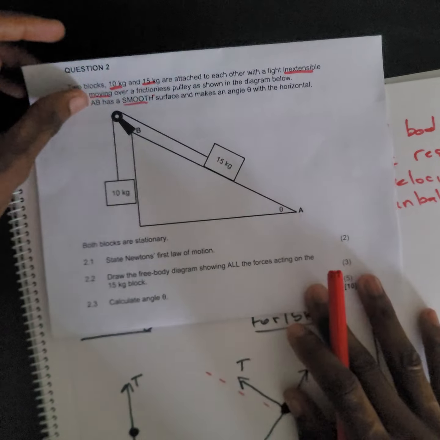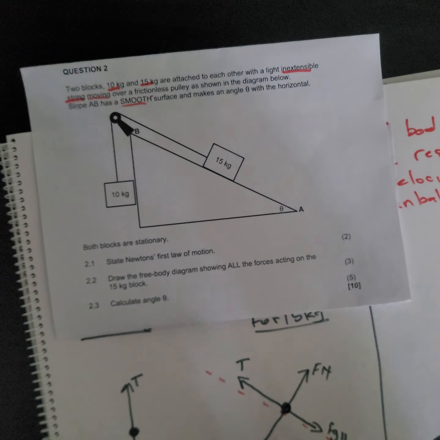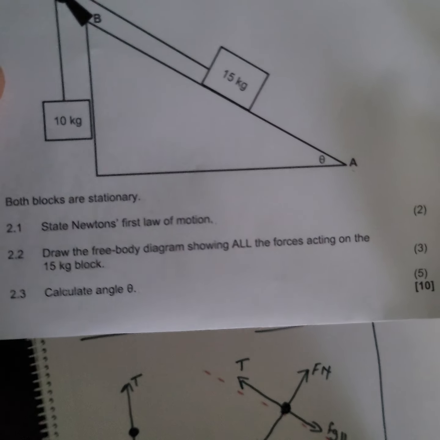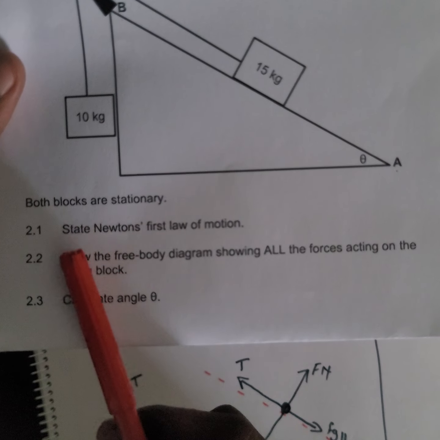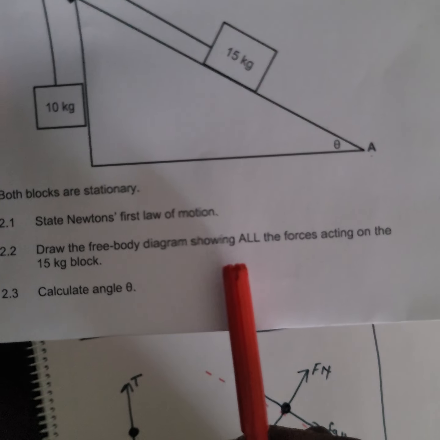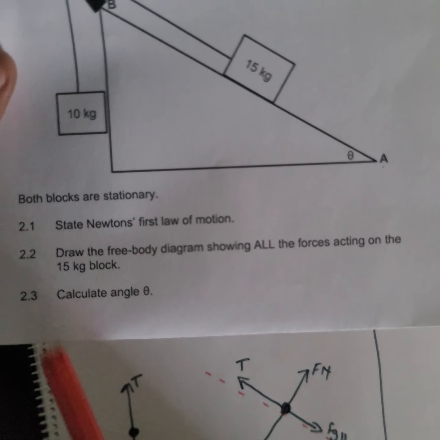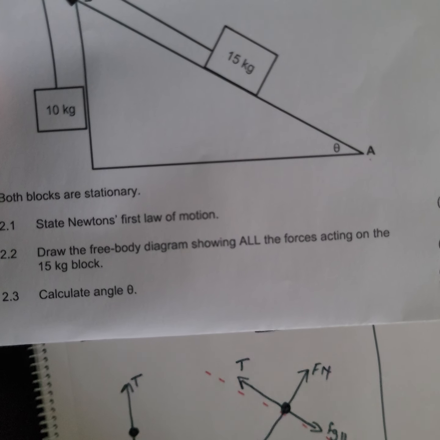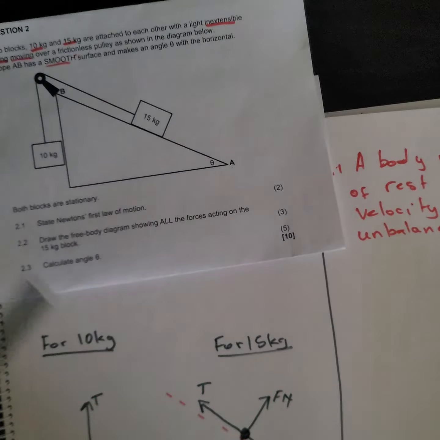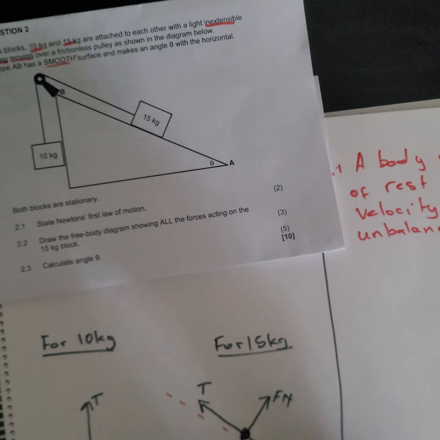And then let's get to the real problem. The real problem says draw a free body diagram showing all the forces acting on the 15 kg block. Now, ladies and gentlemen, this is what I was talking about.